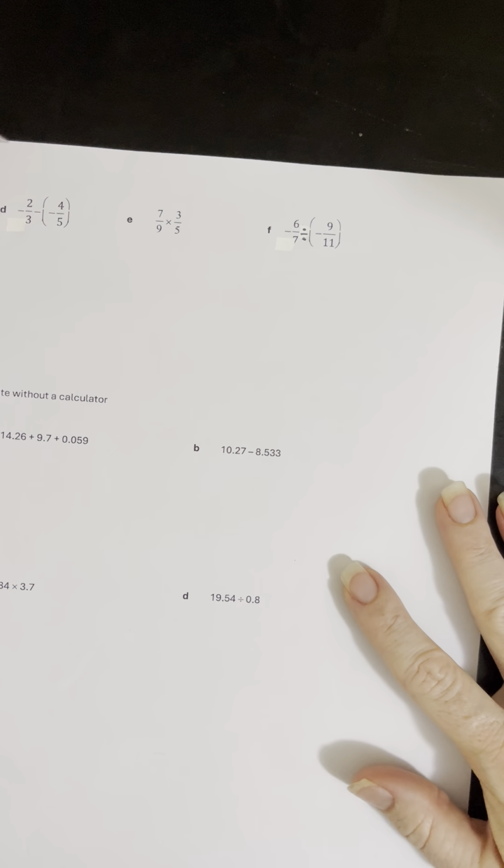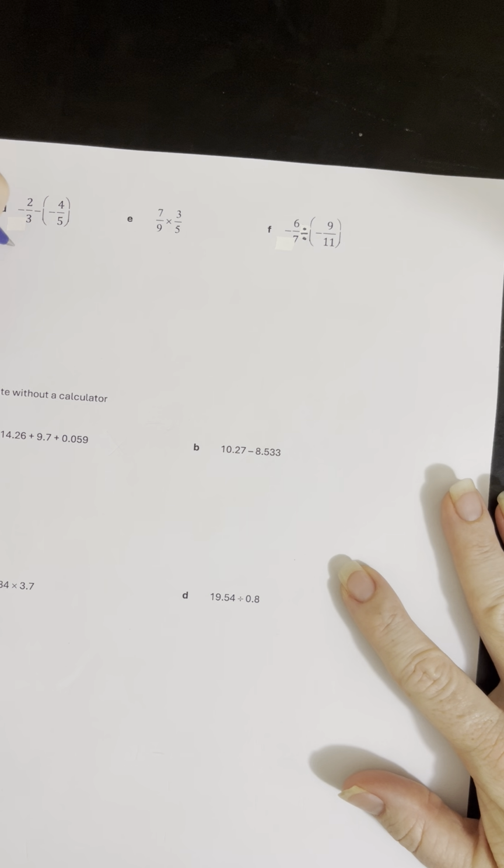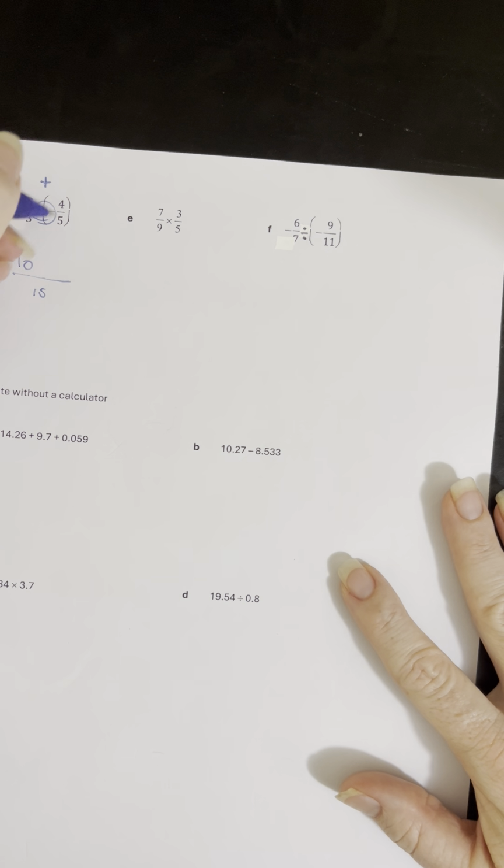Last page, we've got a subtraction here. So we've got 3 and 5 there, but that becomes a plus, and then we need to take them both over 15. So 3 times 5 gets us 15, so 2 times 5 is 10, that's a negative. 5 times 3 is 15, 4 times 3 is 12. Negative 10 plus 12 is going to give us 2 over 15.